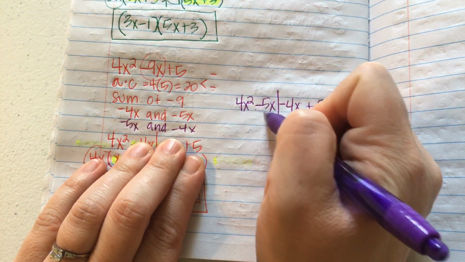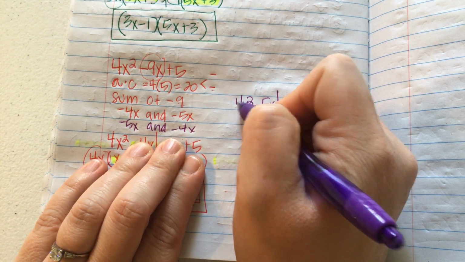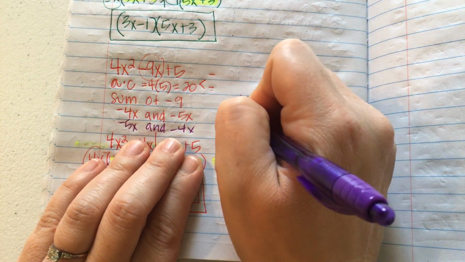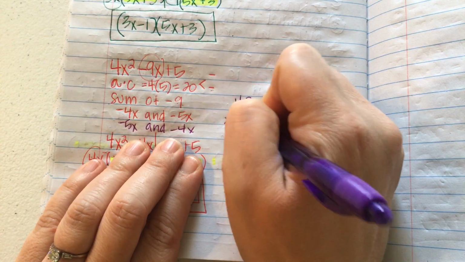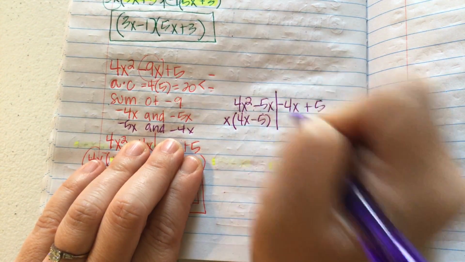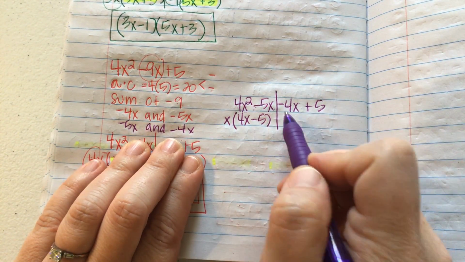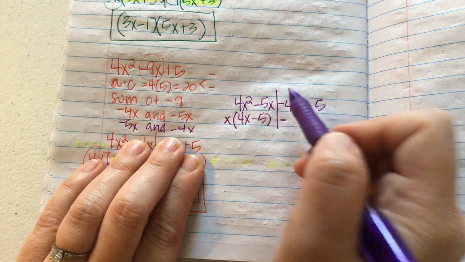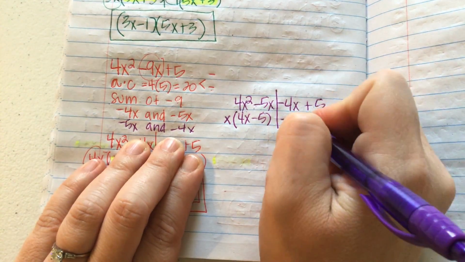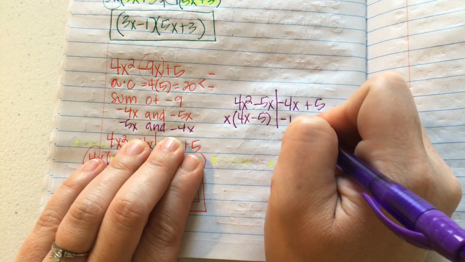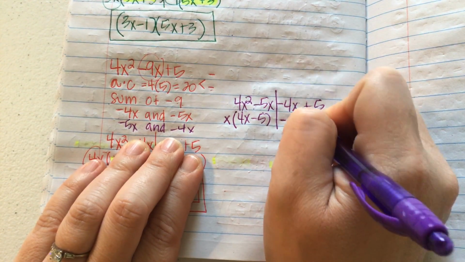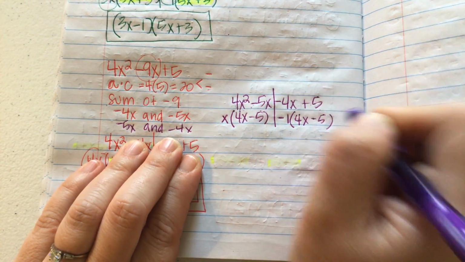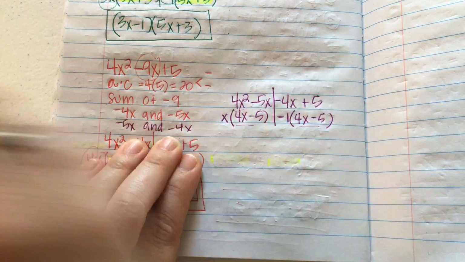The greatest common factor here, 4x squared minus 5x, is just x, right? Which leaves behind 4x minus 5. And over here, there's a negative leading coefficient, and 4x and 5 have a greatest common factor of 1, which leaves behind 4x minus 5. They match, right?